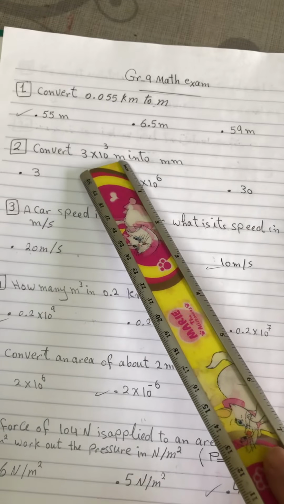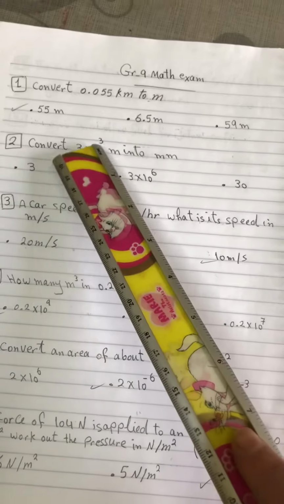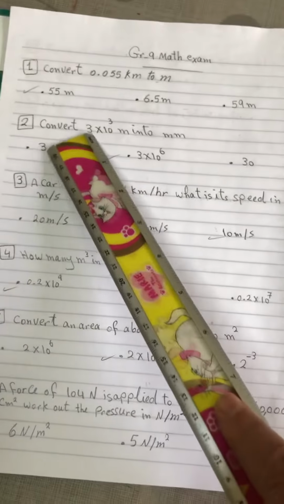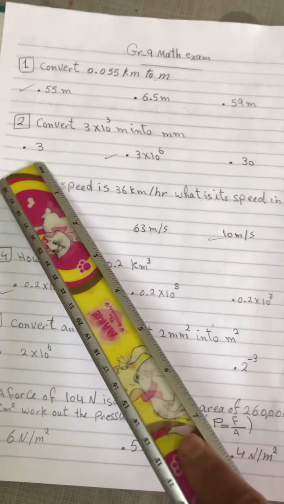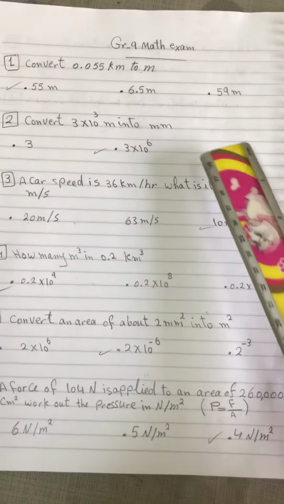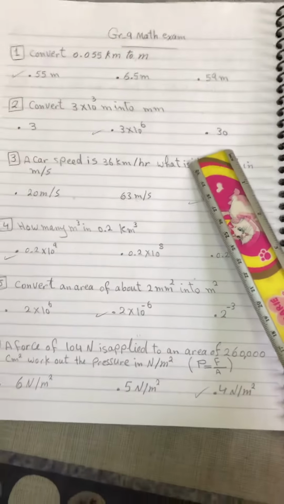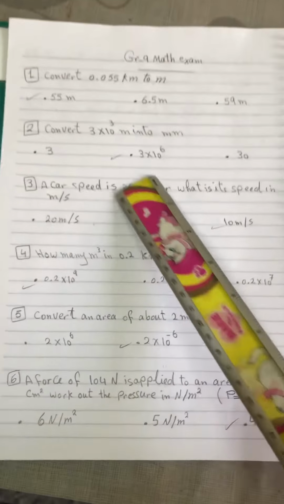So it will be multiplied by 10 power 3 plus 3 equals 6. It will not, of course, be just 3, and it will not be only 30. Okay, so the answer is very clear.